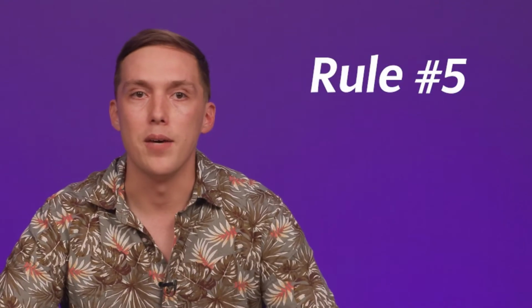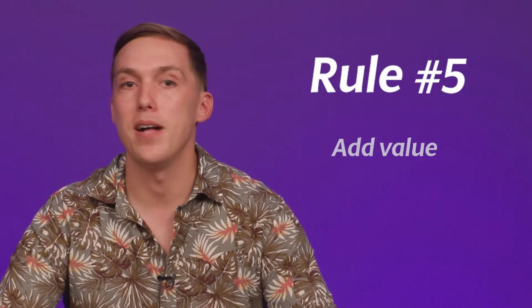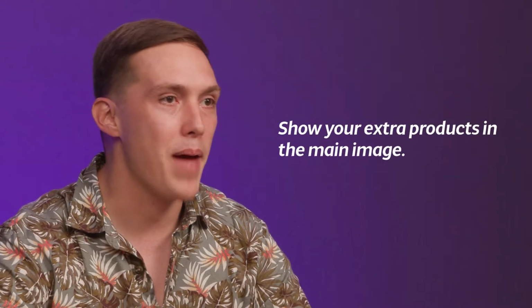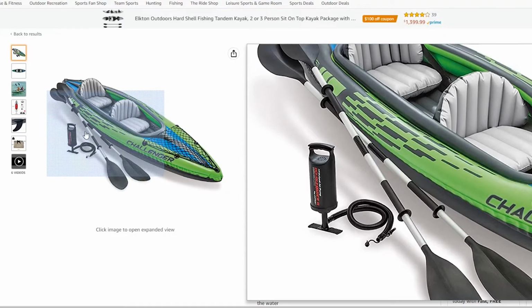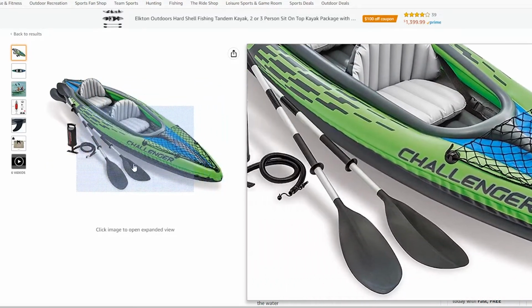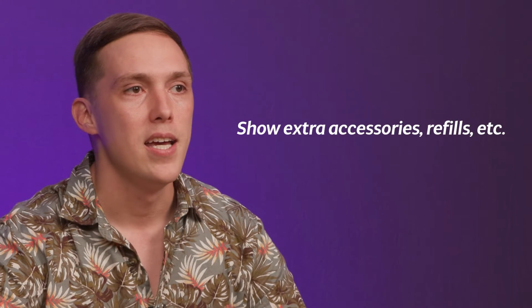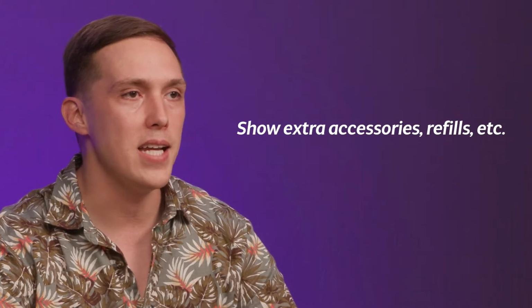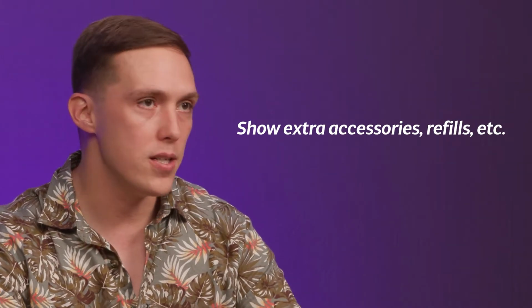And then number 5, which is tied into number 4, is add value any way you can. So if you have extra products that are packed in with yours, make sure they're on the main image, because if it comes with the product, then it has value and you should show it off to the customer. If there's an extra accessory, if there's refills, if there's anything that you think the customer should know, then put it on the main image, even if it isn't something you think would be important. If it helps it stick out and it helps explain the product better, have it on there. Anyway, so that's it for main image. With that you should be able to craft a good main image.